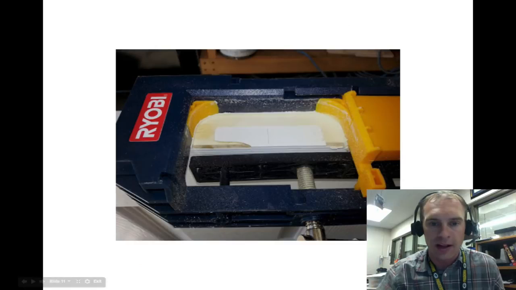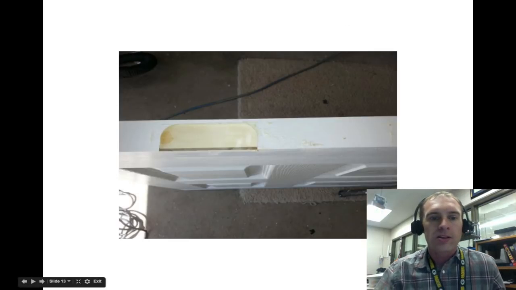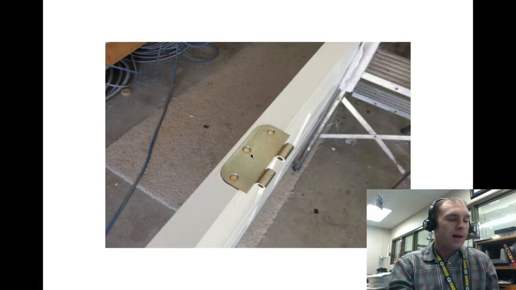So I know that's not the same thing as this, but this one shows the router, so that's why I showed that picture. So once it's done, you have this nice little mortise here, and you can put the hinge right in there, and everything is great. The only problem was I bought this thing from Home Depot. Let me go back to you.